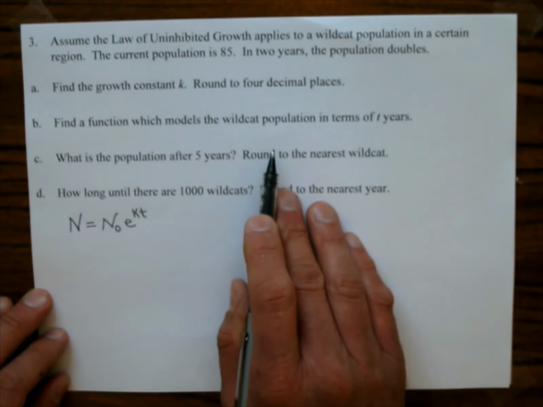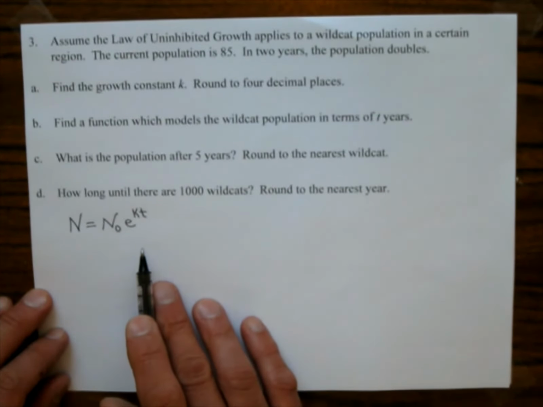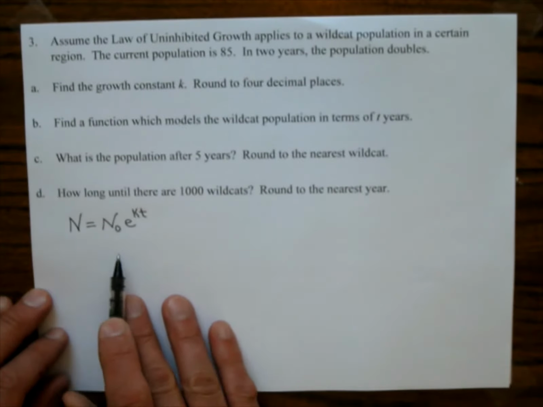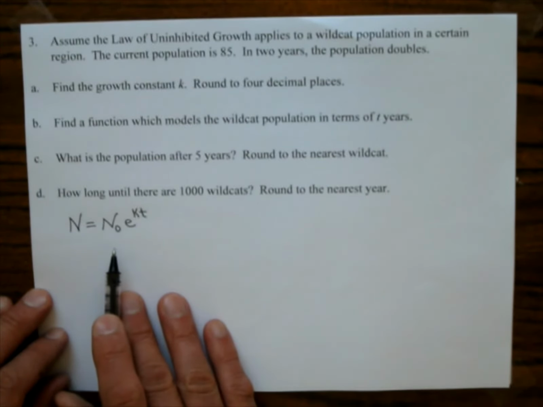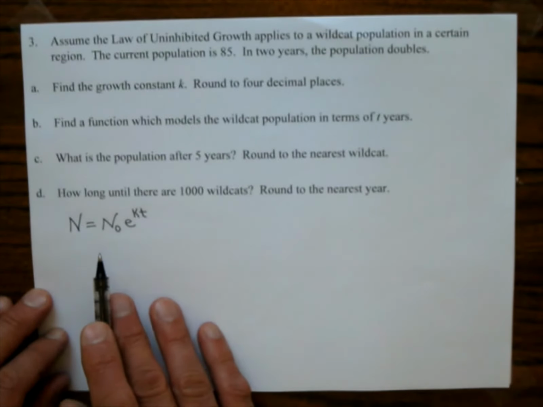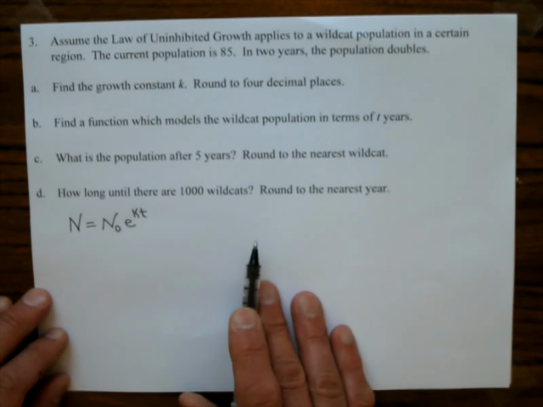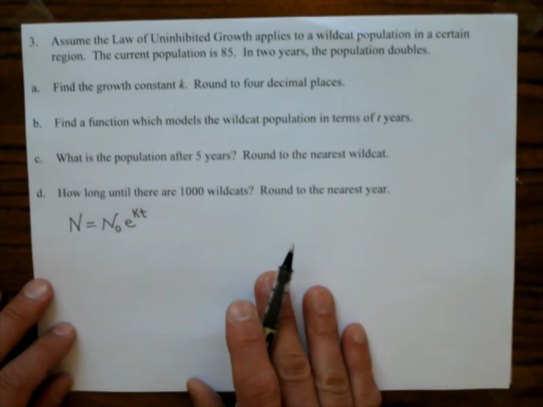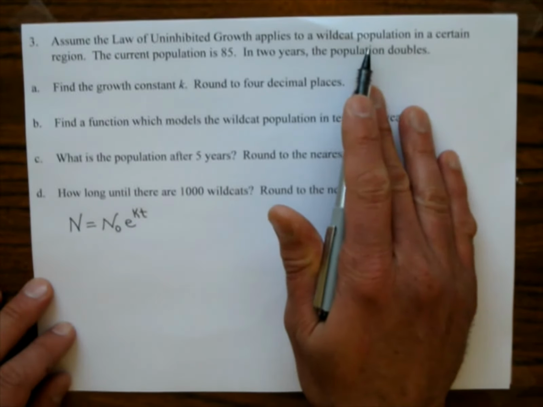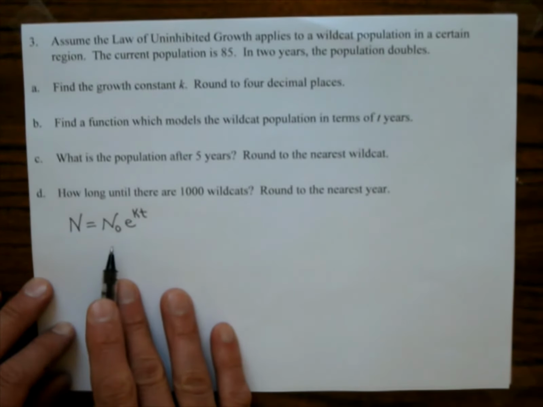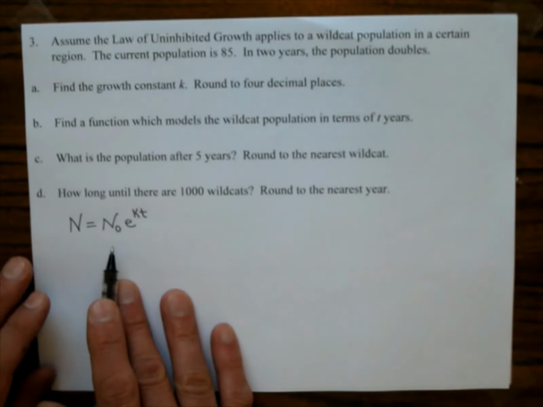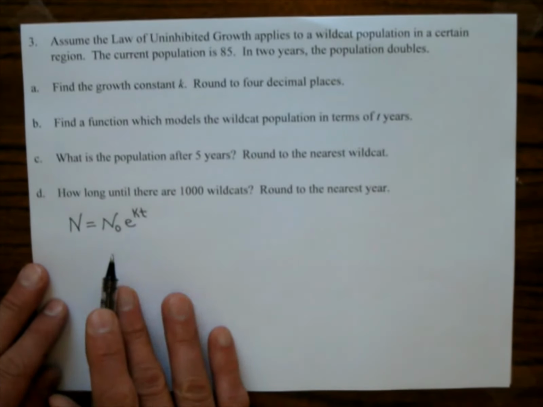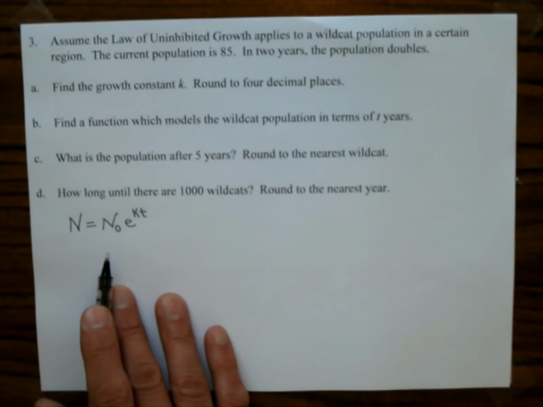There's only so many people in the world. So what the coronavirus will do is appear to follow something like this, but then it goes on to something called the logistic growth model, which means it flattens out near the top. And so let's talk about wildcats, because maybe you're watching these videos trying to escape thinking about that.